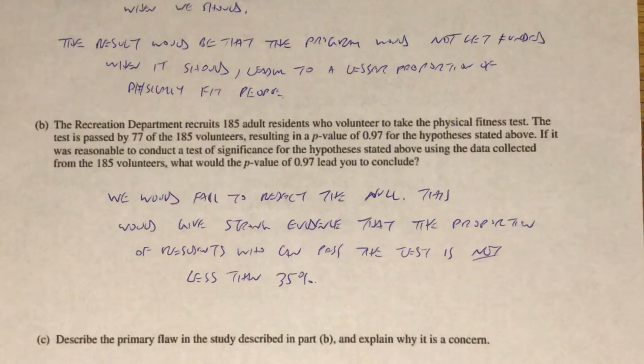0.97 is really, really high. It's really consistent with the null. It means that we're quite convinced that 35 is true. So what would we do with such a high p-value? We would fail to reject that null. And what would that mean? Basically, this would give strong evidence that the proportion of residents who can pass the test is not less than 35, or essentially is 35 or better, I guess, or is it at least 35? It's at that threshold. All right.